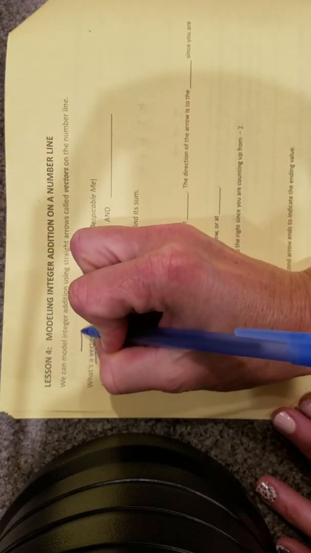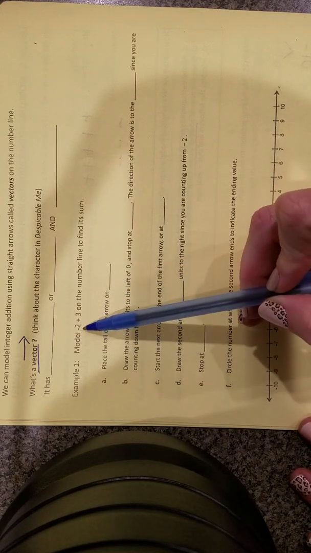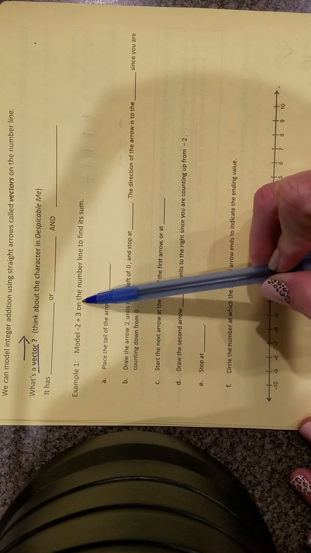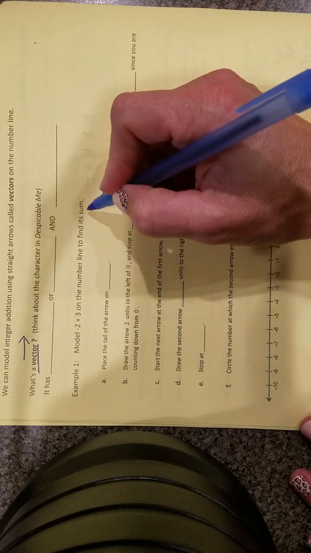Today we're going to talk about modeling integer addition on a number line. We're going to use what's called a vector to help us model, and it's basically a line with an arrow just on one end. If we model -2 plus 3 on a number line, that's going to help us find the sum. And remember, the sum is the answer to an addition problem.